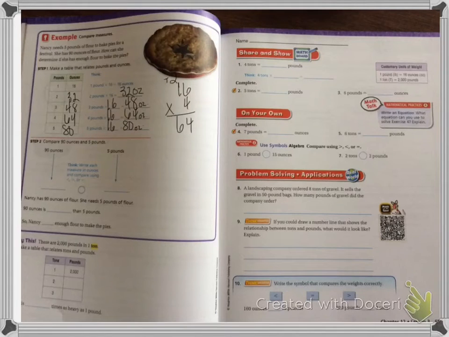So let's go back to our question. She has 90 ounces of flour, and she wants to know if she has enough flour to bake the pie. So let's compare those two. 90 ounces, we'll go ahead and write it down here because we have converted these 5 pounds into ounces. 5 pounds is equivalent to 80 ounces. Well, which one's bigger? 90, right? So if she has 90 ounces, that is greater than 5 pounds. So Nancy has enough flour to make the pies.